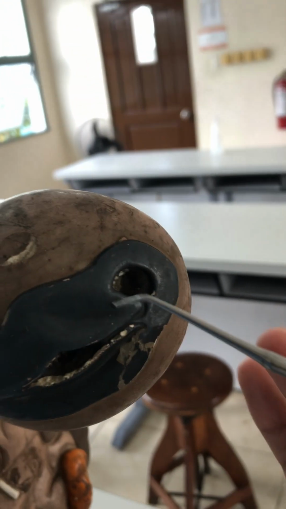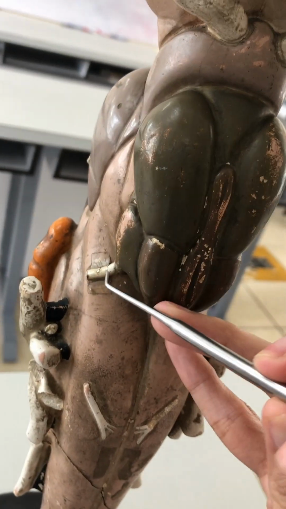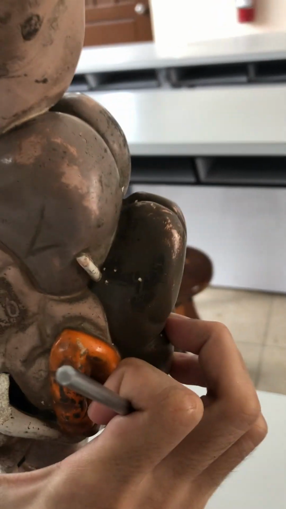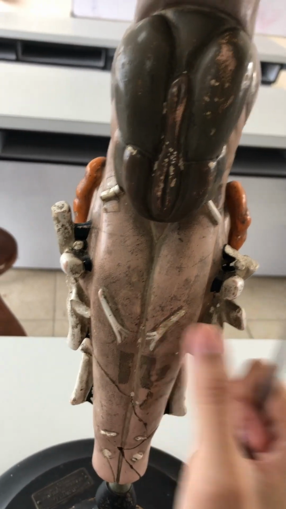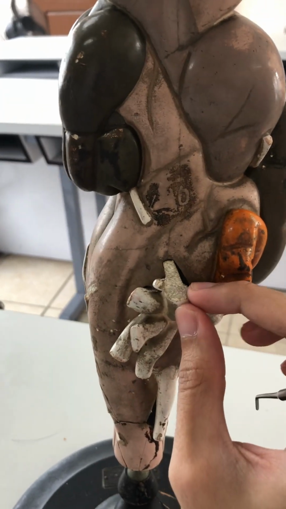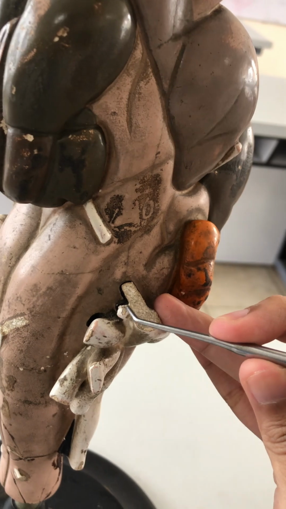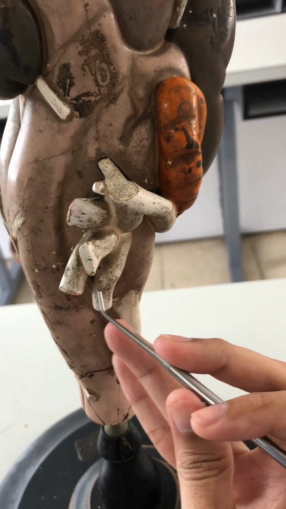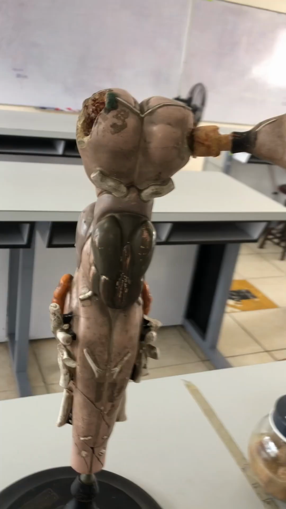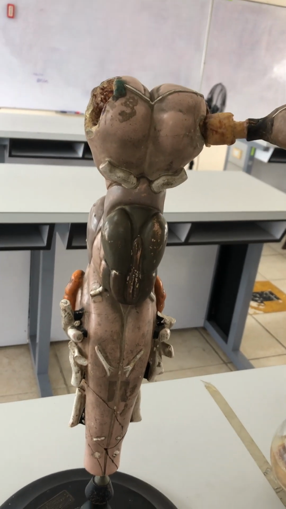So again, 1, 2, 3, 4, that's 6, this is 5, 1, 2, 3, 7, 8, 9, 10 cranial nerves. But I said there's a weird, like, black sheep among the cranial nerves of fishes.